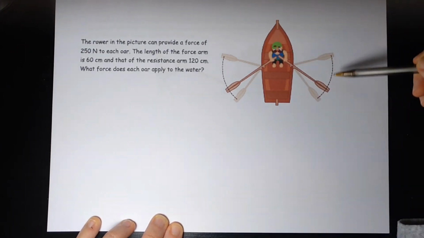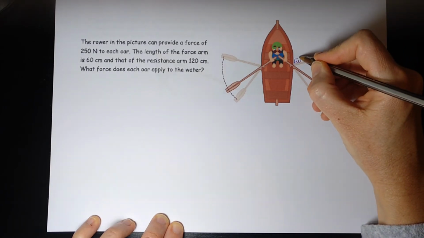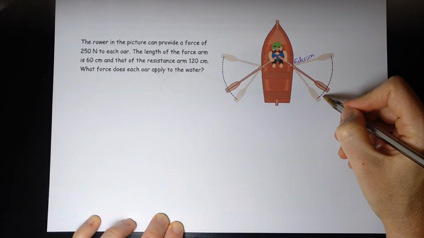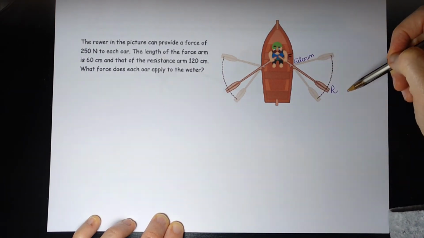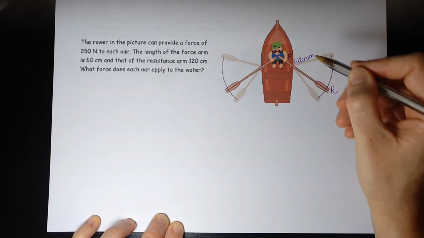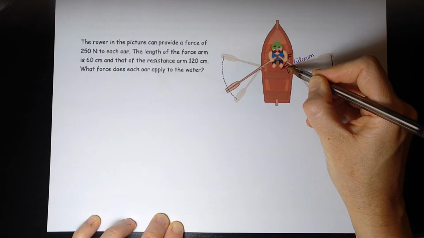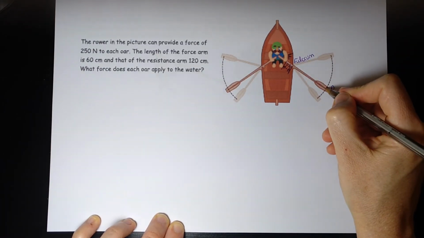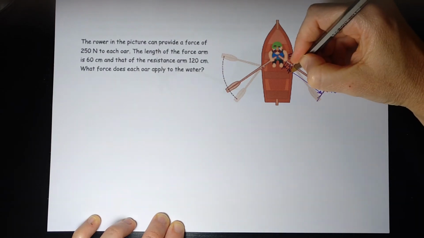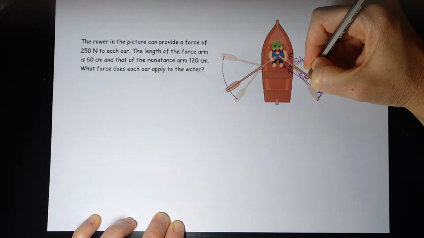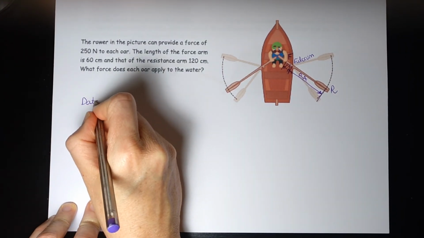So we have drawn the lever. We have here the fulcrum. This is the fulcrum. This is the resistance and this is the force. So this is a class 1 lever. This is, of course, the force arm, and the other distance is the resistance arm.